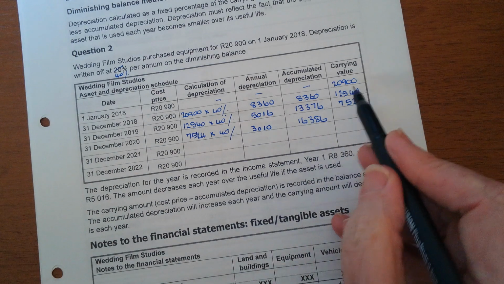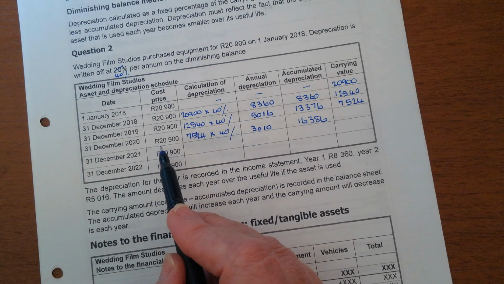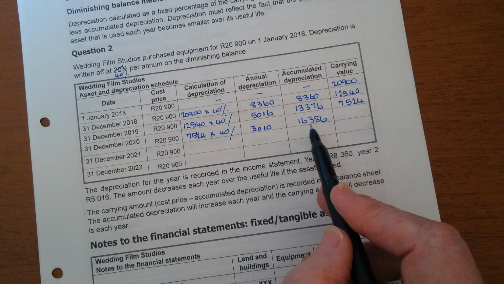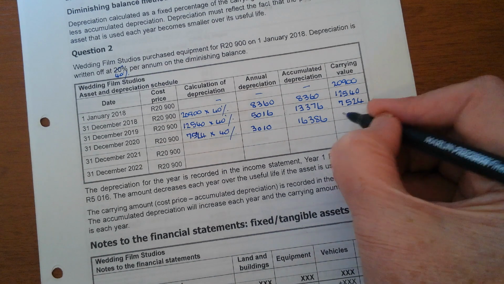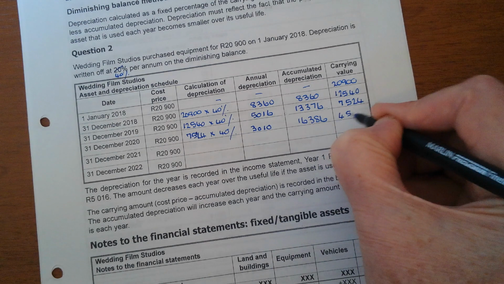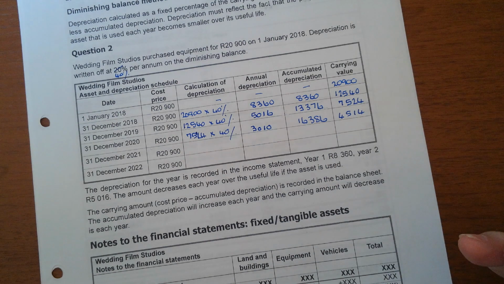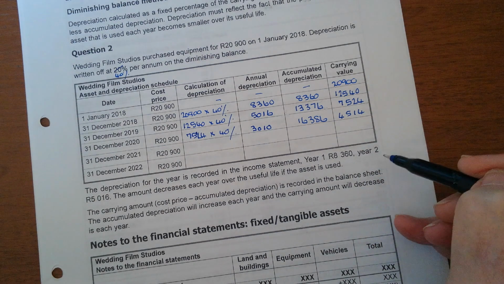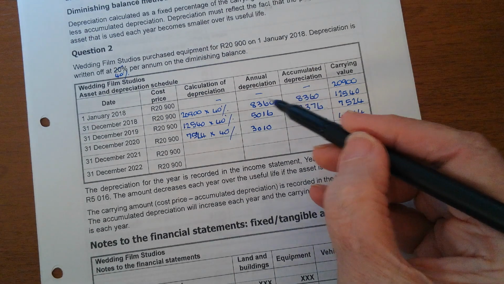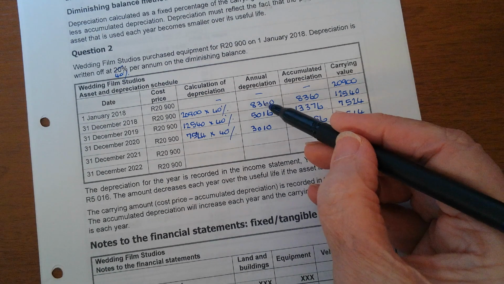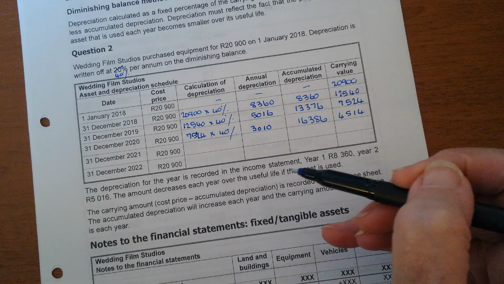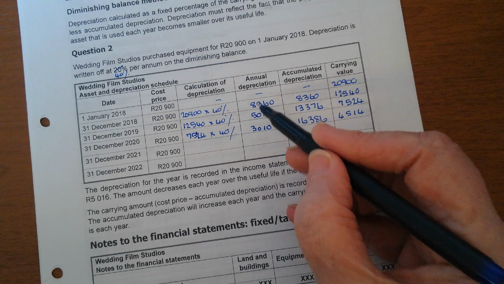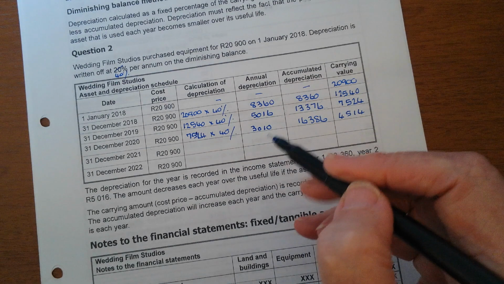To calculate the carrying amount, I take the 20,900 minus the 16,386, and that will give me a carrying amount of 4,514. So my carrying amount is decreasing every year, and if you look at the depreciation, it also decreases every year. Where if you use the cost price method, the depreciation will be the same for every year.